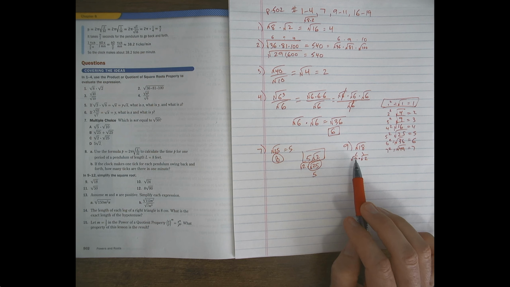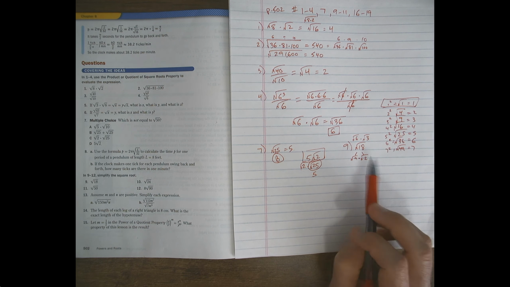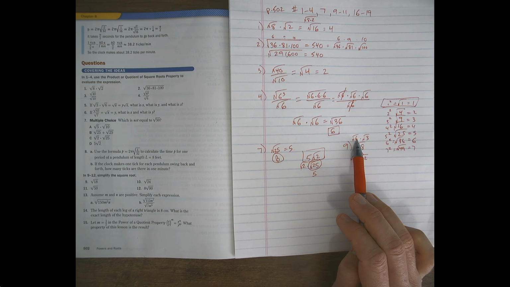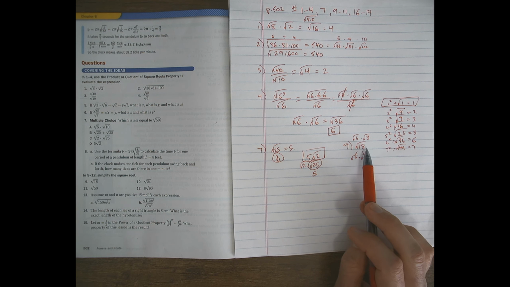Now I specifically chose these two pieces because you might have said, well, what about 6 and 3? That's equivalent, but that doesn't help us simplify because I can't turn square root of 6 into anything. I can't turn square root of 3 into anything. So yeah, we split it up, but we haven't done anything to help ourselves.